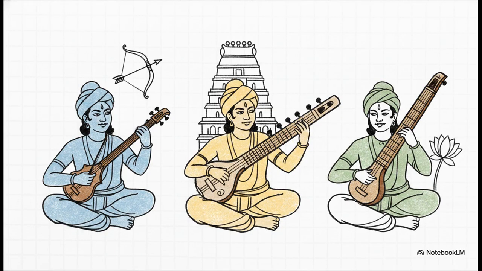And when we talk about Carnatic compositions, we absolutely have to highlight the pioneers known as the Trinity of Carnatic music. That's Tyagaraja, Muthuswami Dikshitar, and Shyama Shastri. These three brilliant composers laid the absolute bedrock for Southern classical music, and they each brought a totally unique style to the table. Tyagaraja mostly composed songs praising Lord Rama, and he'd actually weave his own name into the lyrics as a sort of musical signature.